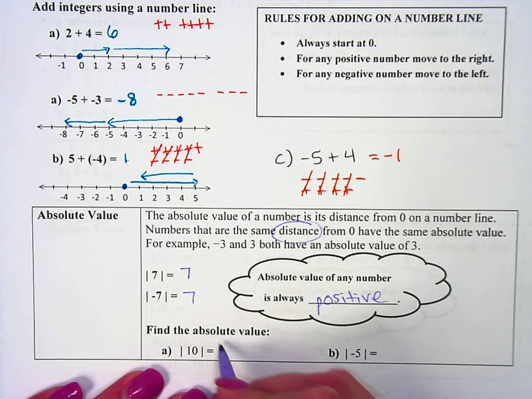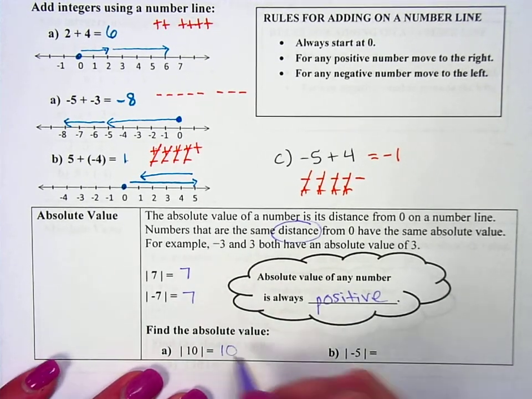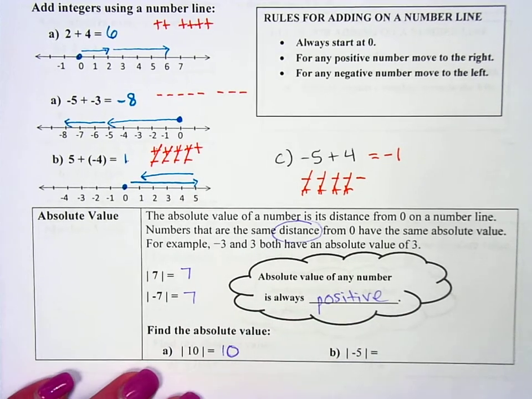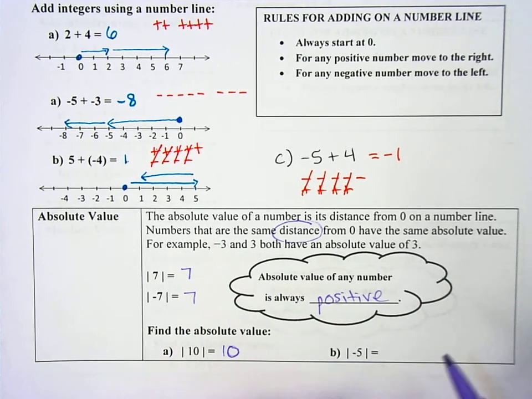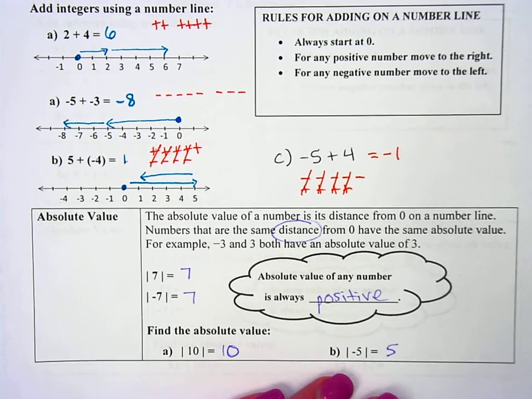If I take 10 steps forward, my Fitbit says I went 10 steps. If I took 5 steps backwards, my Fitbit still records that I went 5 steps. Absolute value is distance, so it'll always be positive.